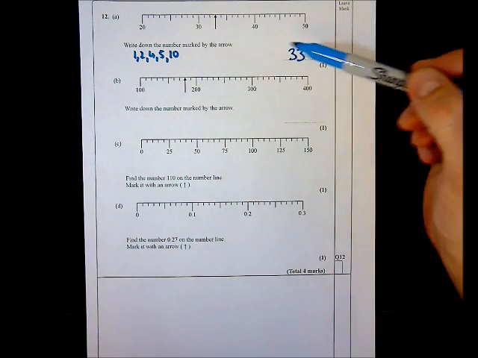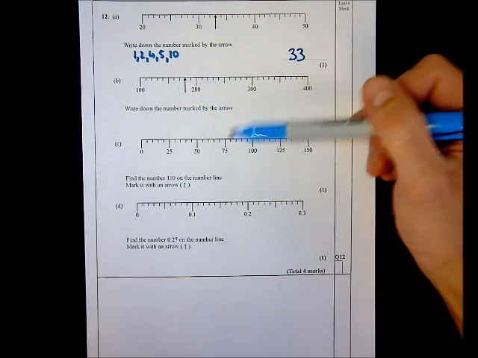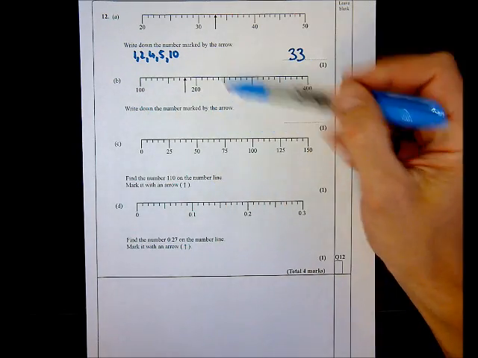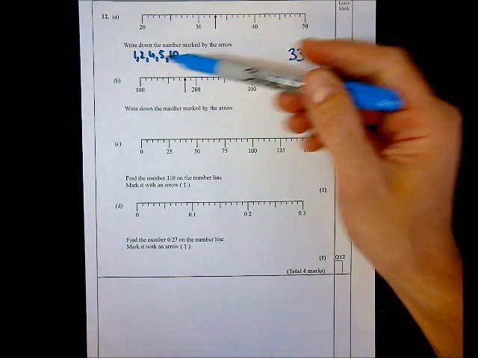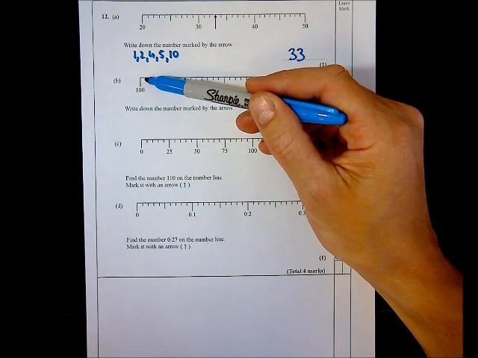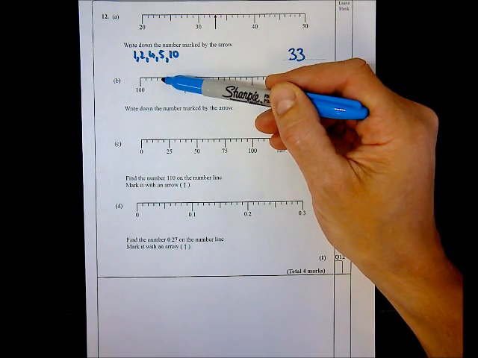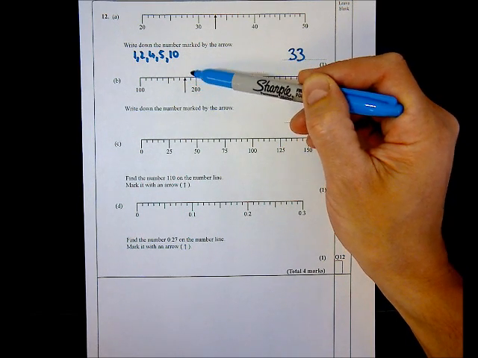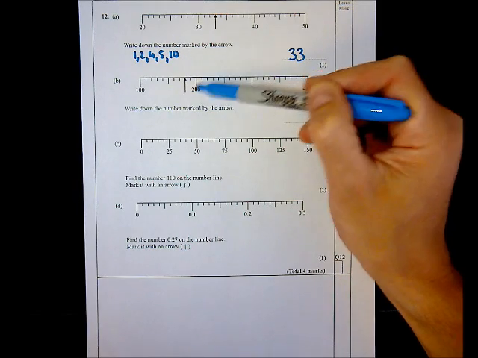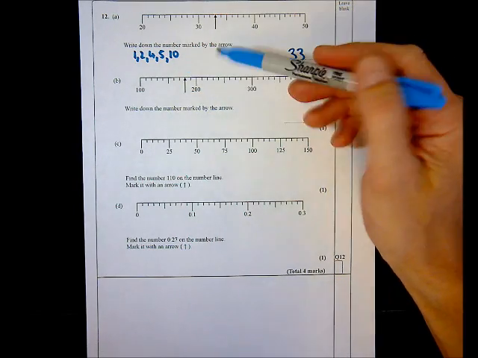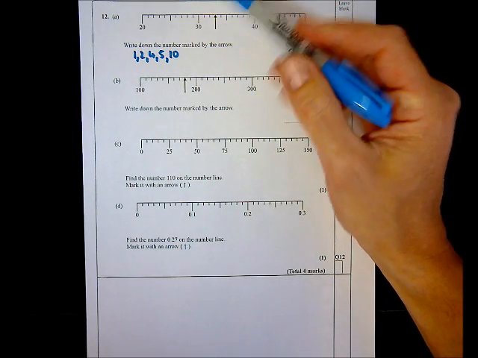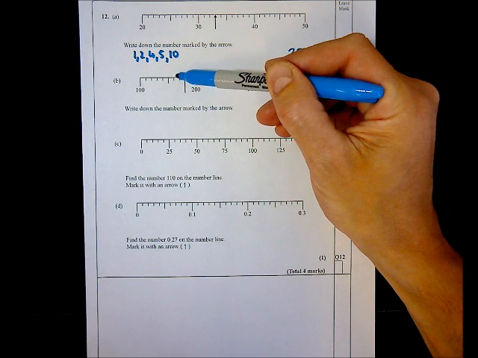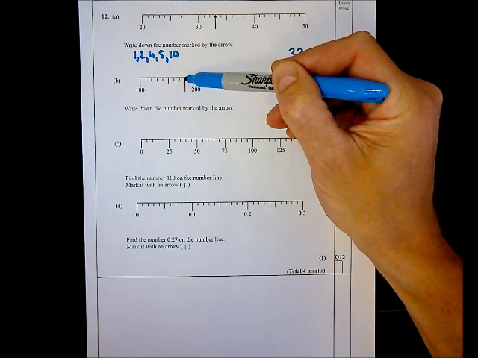On part B, a similar type of question, I've got to write down what the arrow is showing, so I'm going to try and see what my scale is going up in. Now straight away from 100 to 200 I can see that going up in ones isn't going to work, so I'm going to try 5s to start with. 105, 110, 115, 120, 125, 130, 135, 140, 145 and 150, and it's not got to 200, but I can see that it is halfway there, so I know that my scale now goes up in tens, so I can work from 100 and count up in tens. This would be 150, 160, 170, 180.